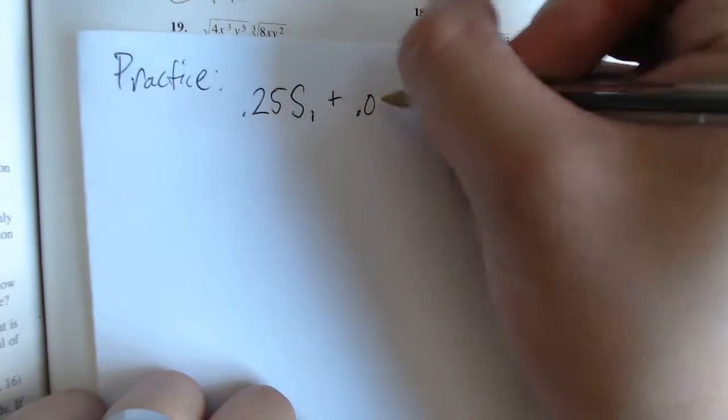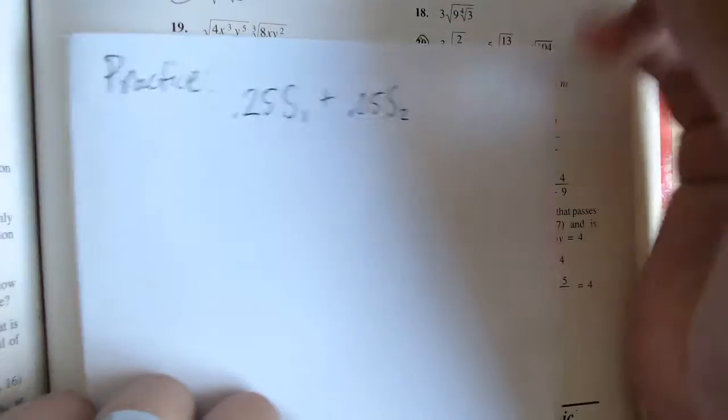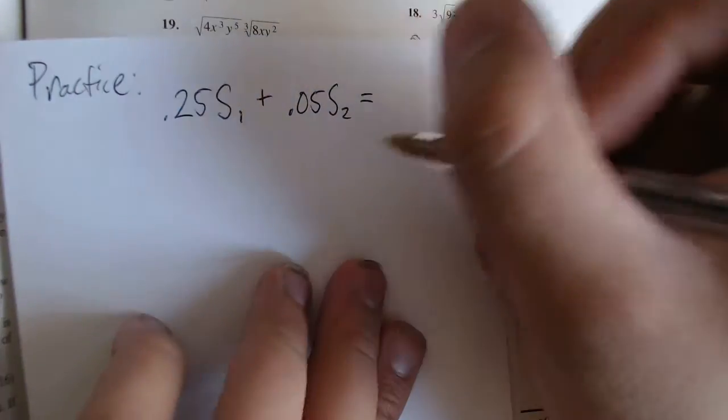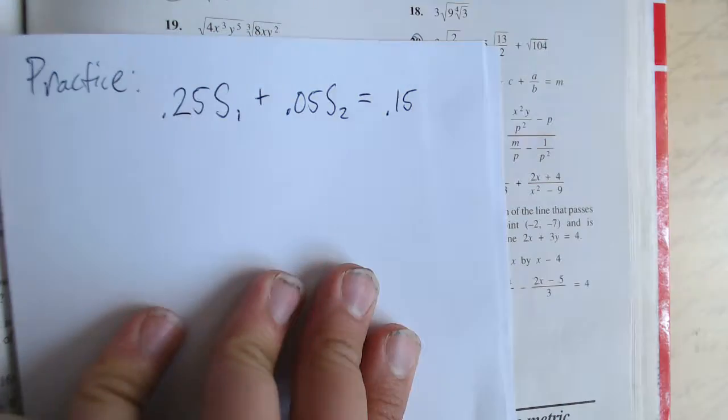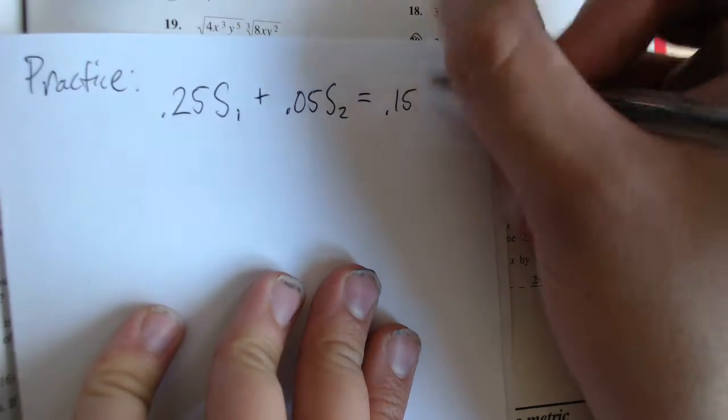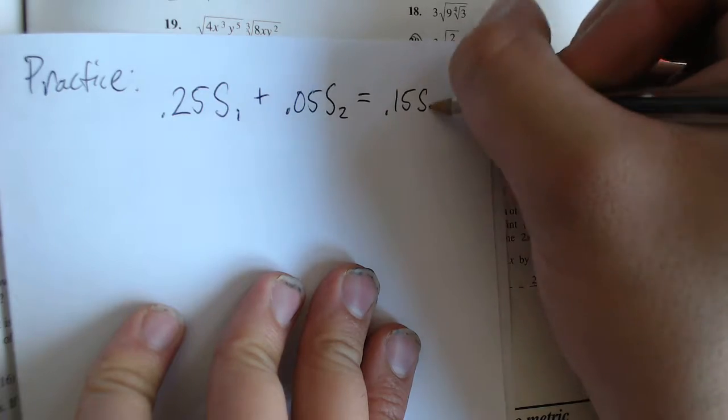So we'll call that 0.05, and that'll be salt 2. And that will equal 0.15, our ideal amount will give us 15% of our final salt solution, so salt final.